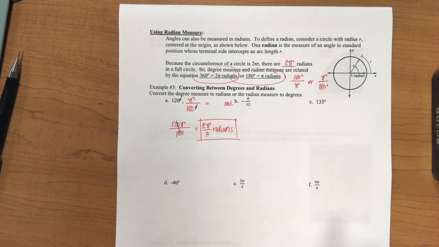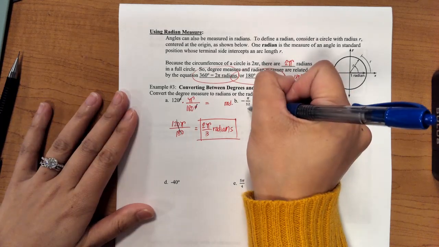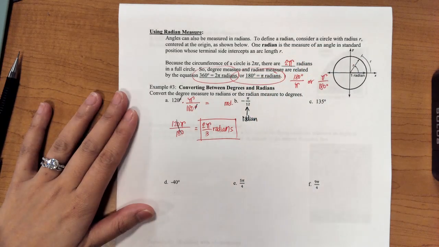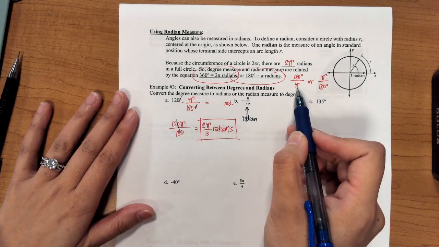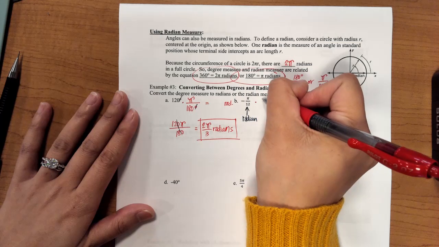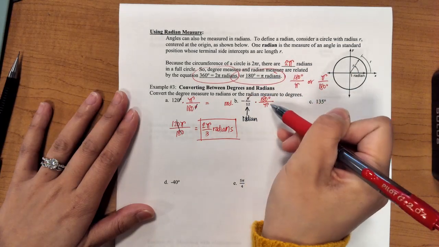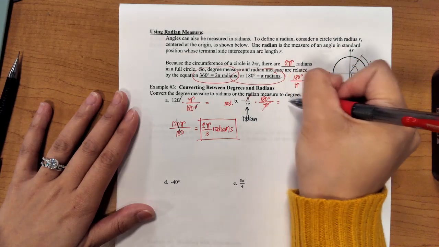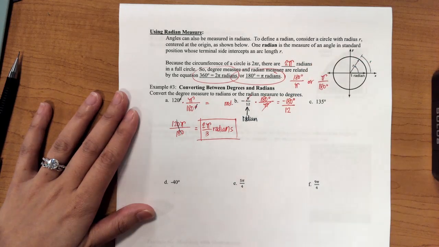Let's keep going. So now we have pi. Anytime you're given pi, that's a radian. So if I have pi on top, I want to cancel out pi's to end up with degrees. Do you see how if I multiply by 180 degrees divided by pi, now I can cancel out pi's, and I have only degrees left. So now I have negative 180 over 12 degrees.